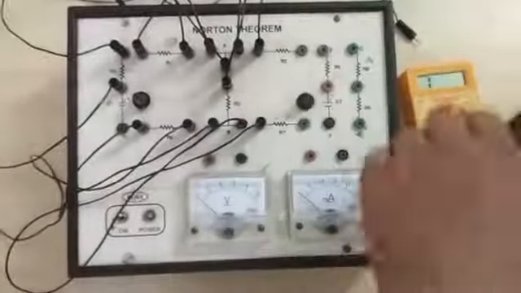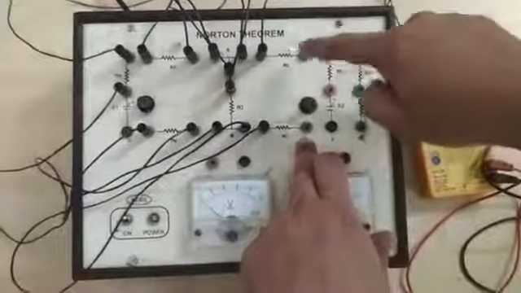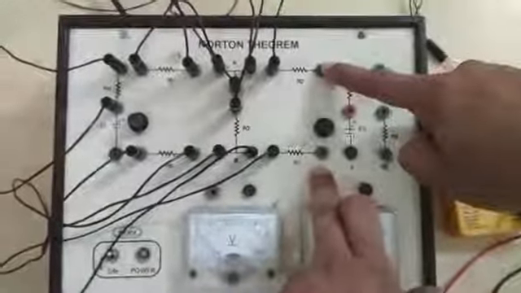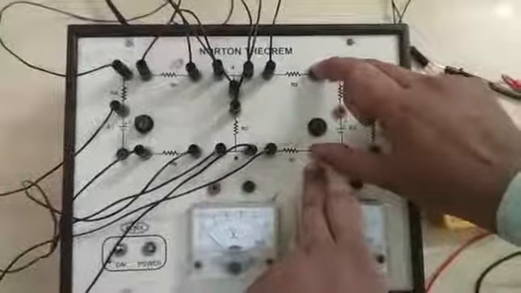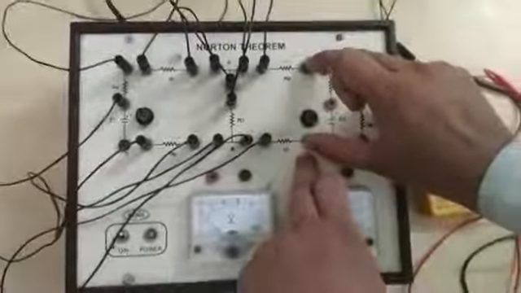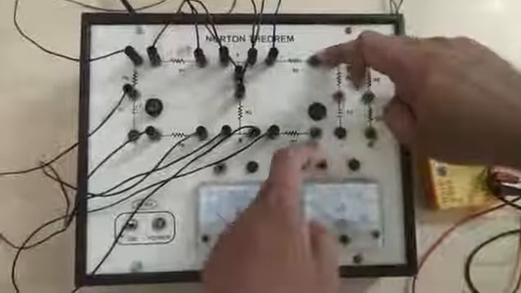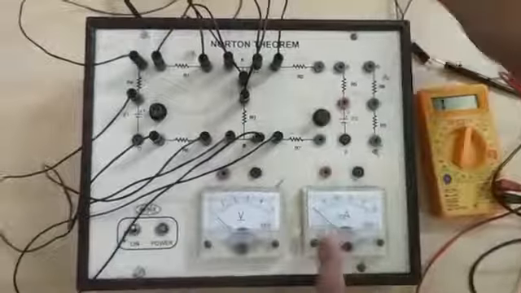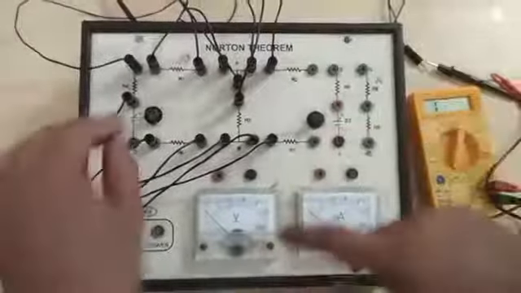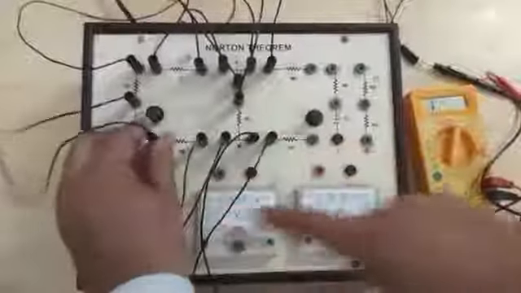For calculating short circuit current, you just calculate the current between these two terminals, so you connect this ammeter in between these two terminals. Before connecting this, you have to reconnect the source with the circuit.